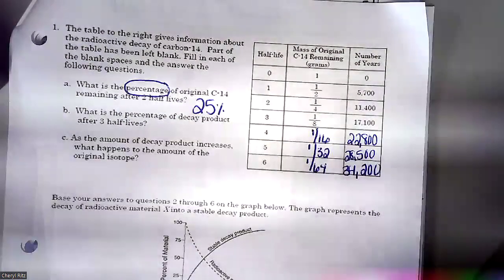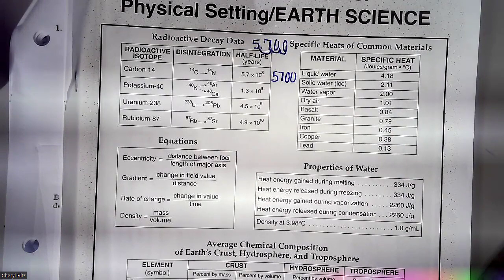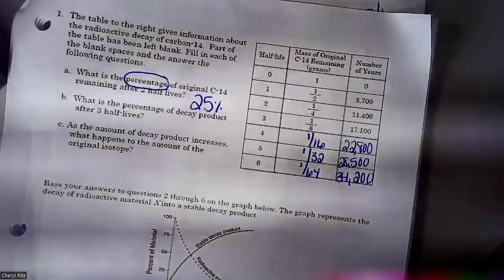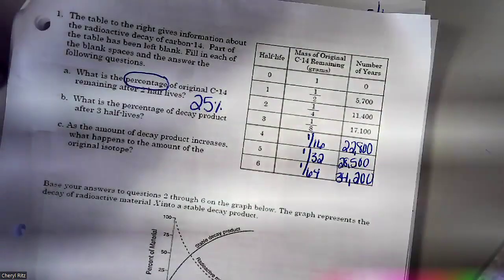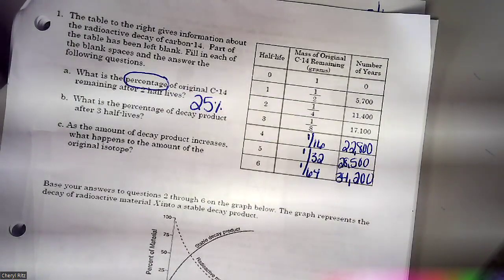What's it say? Yep, 14C turns into what? 14N. That means nitrogen-14, but you don't have to know that off the top of your head. So your answer could be, oh wait, that actually wasn't the question. So it says, what is the percentage of decay product after 3 half-lives?